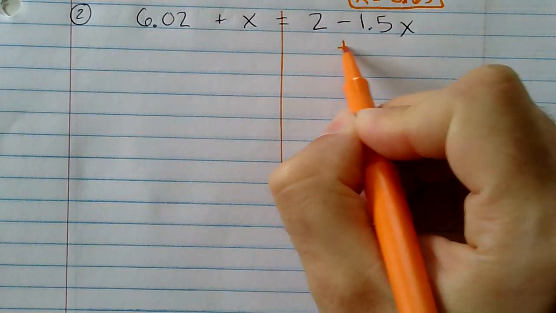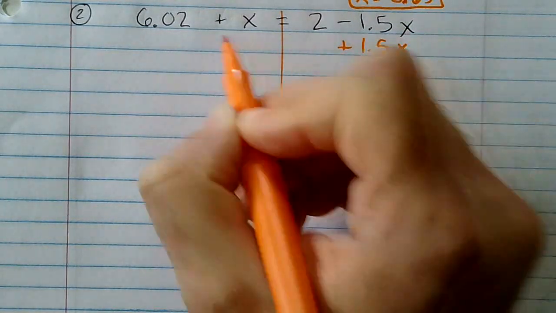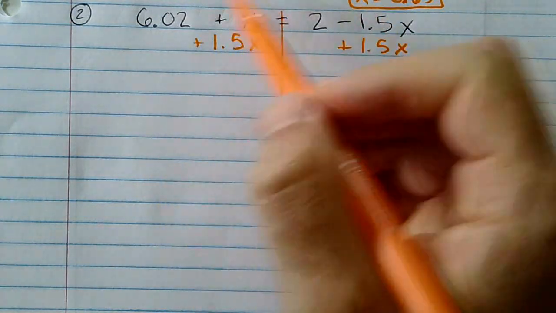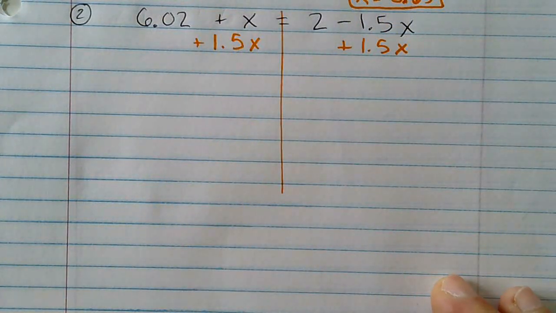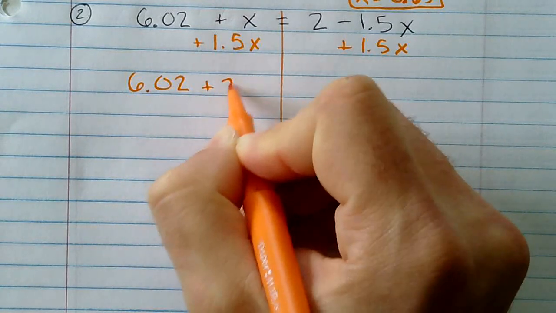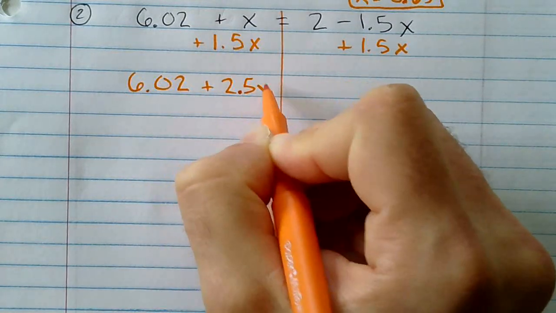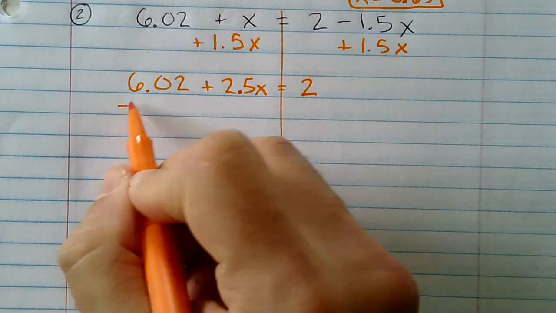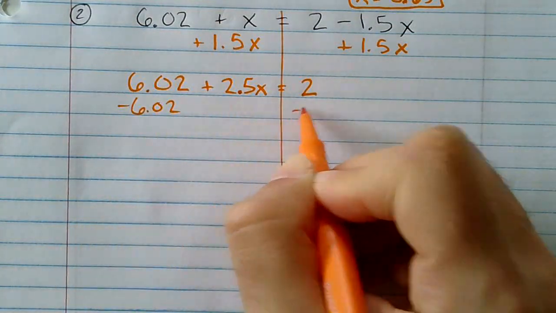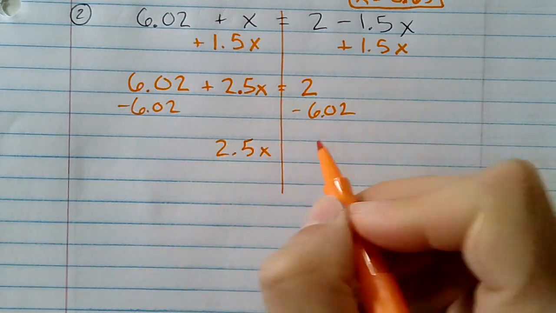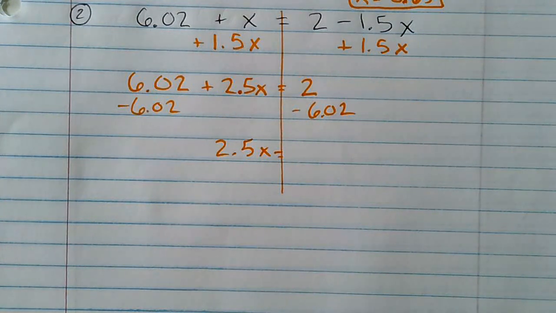I'm going to add 1.5x to both sides. The reason I'm going to do that is I know I'll get a positive value in front of my variable, and if I can keep positives or get positives, I want to. So this is going to give me 6.02 plus 2.5x is equal to my 2. Then I'm going to go ahead and subtract 6.02. 2.5x is equal to, did I do that right?